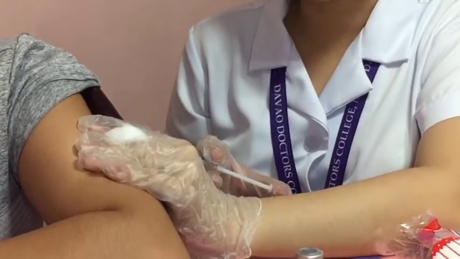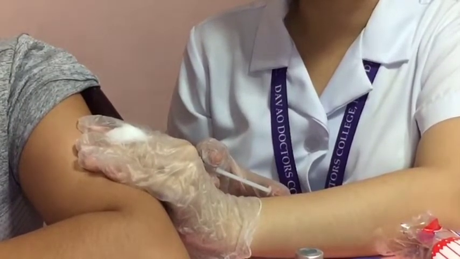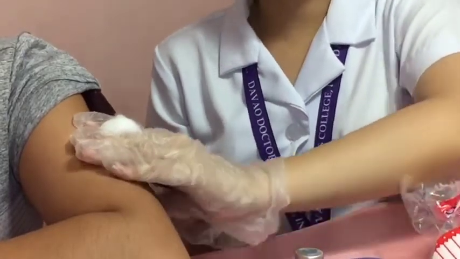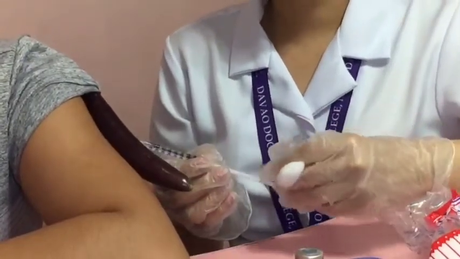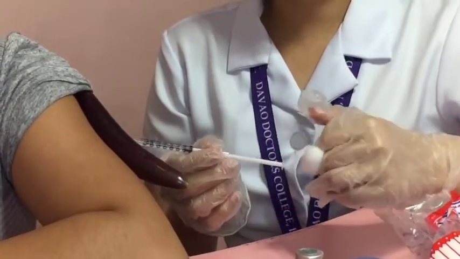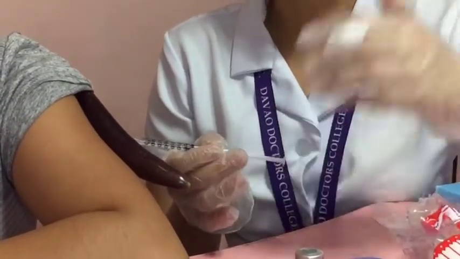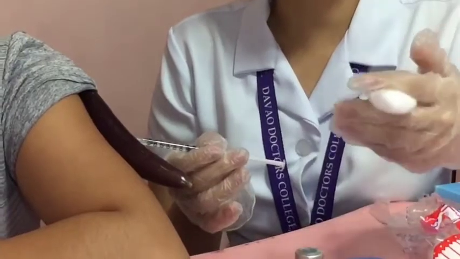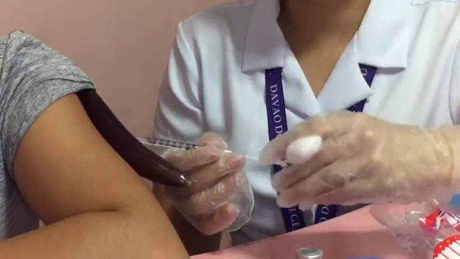Now when the needle is inserted, move your non-dominant hand to the end of the plunger. Hold the syringe steady and inject the medication at even pressure to minimize the discomfort of the client.